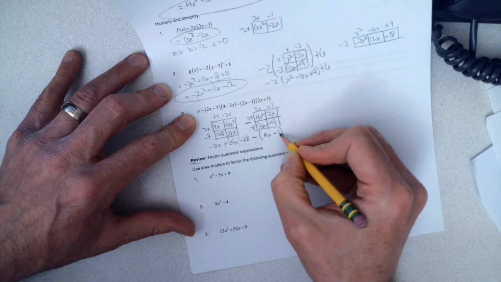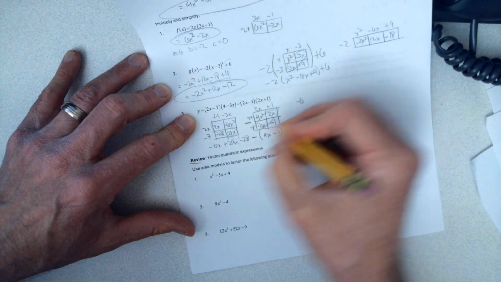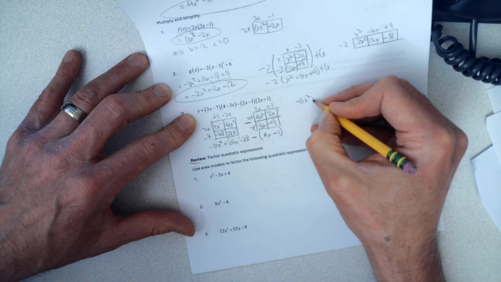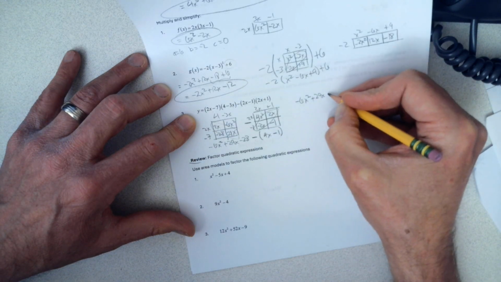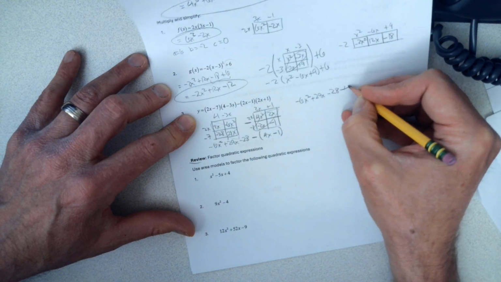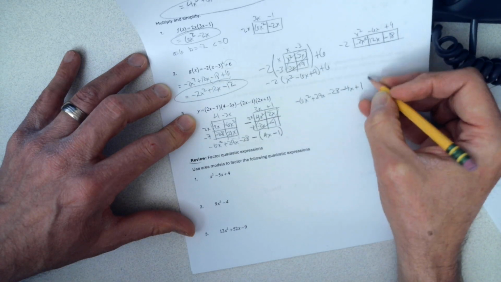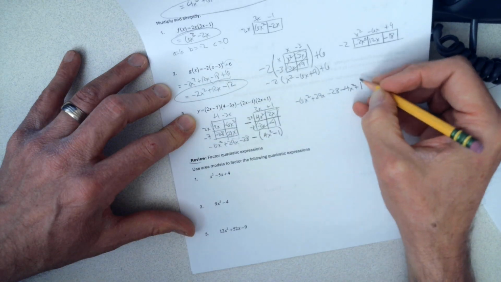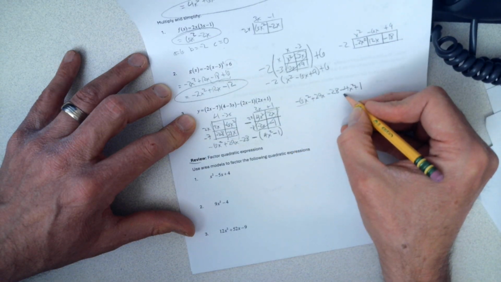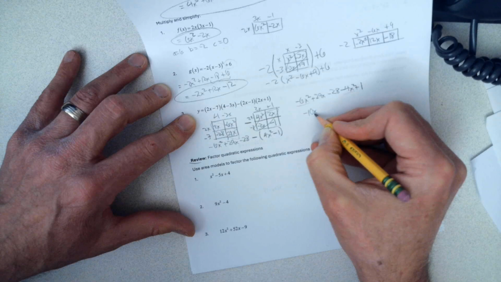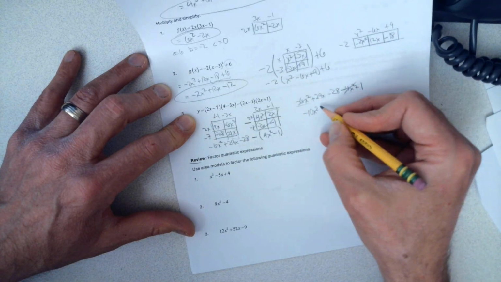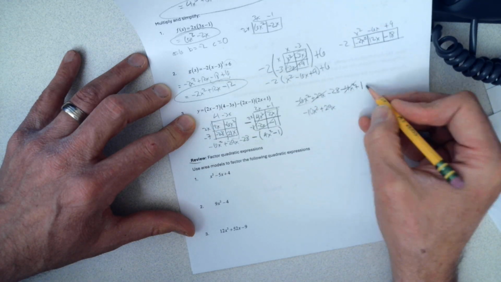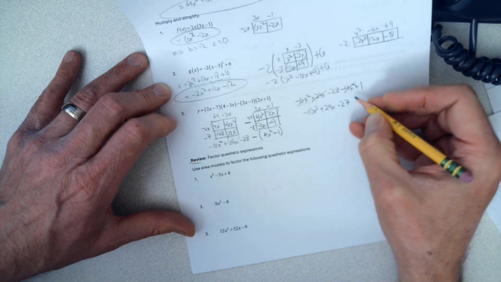So this minus needs to change the sign on all of those, and I get a negative 6x squared, right? Negative 6x squared plus 29x minus 28 minus 4x squared plus 1. So I've got a minus 6x squared and minus 4x squared is negative 10x squared. That takes care of those. I only have one that has an x in it, so plus 29x. And negative 28 plus 1 is negative 27.